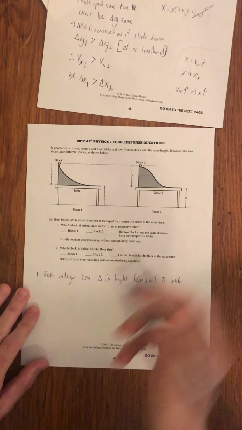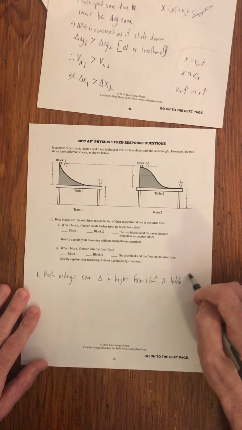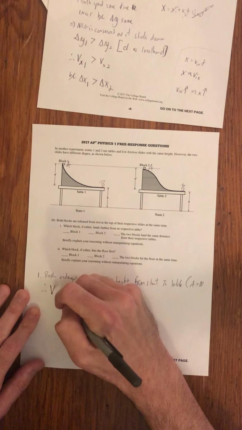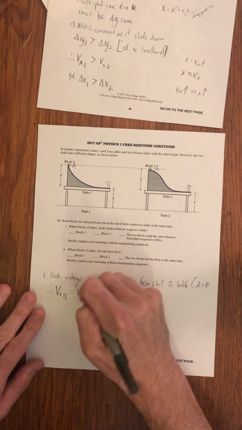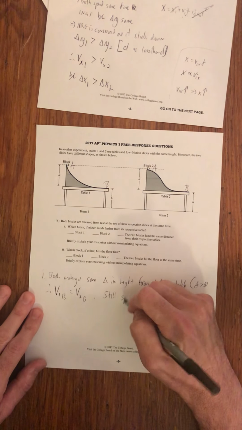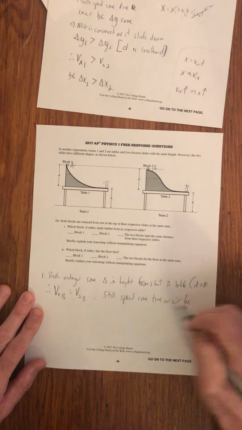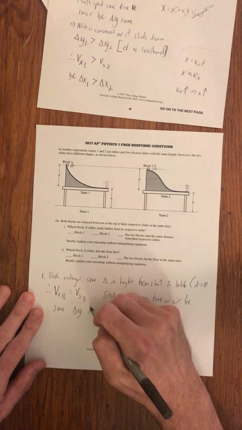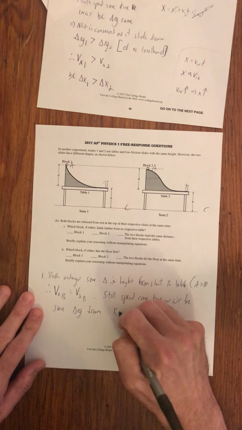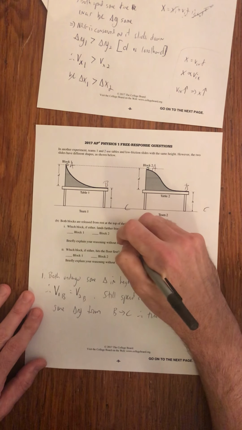I'm going to label the points A, B, from height to table, A to B. Therefore, the speed of 1 at B is equal to the speed of 2 at B, and they still spend the same time in the air because of the same delta y from B to C. Therefore time is the same, and therefore the distance is the same.